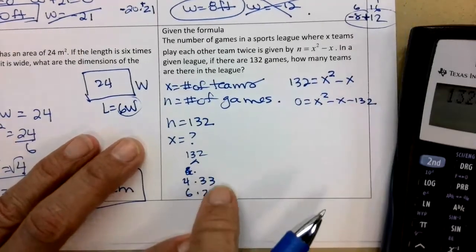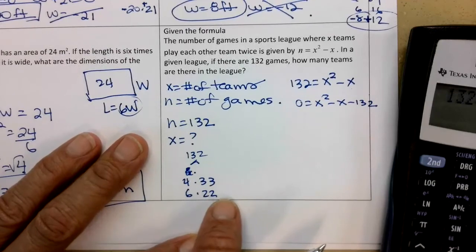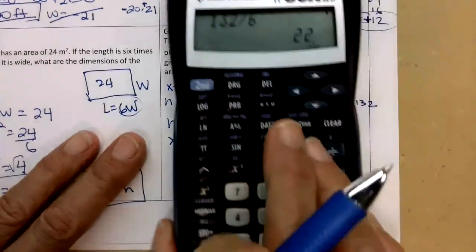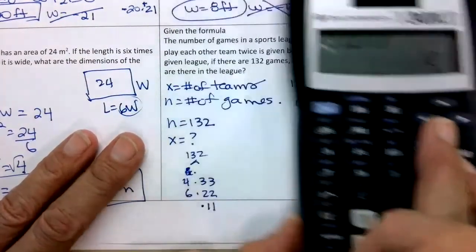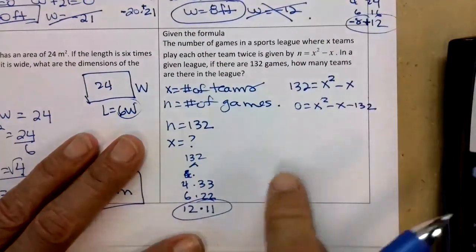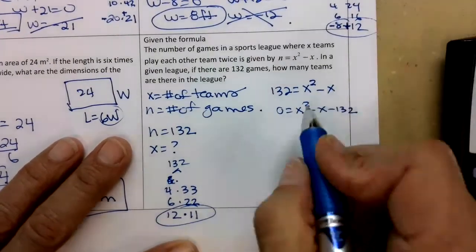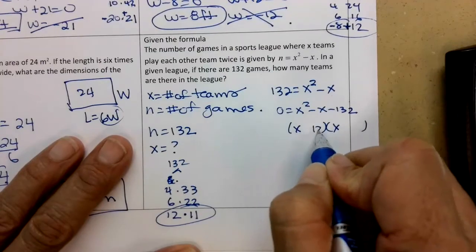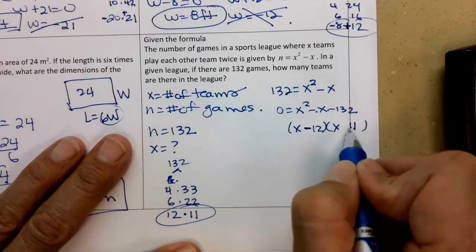I don't know if you notice here, but I've got 33, I've got 22, so 11 is going to have to be one of those factors, so I'm going to divide that in. So 132 divided by 11, 12. There it is. There's my pair, 12 and 11. One's going to have to be negative to get me the negative 132. We're going to figure it out here with my negative X, 12 and 11. I want the X to be negative, so I'll put my negative with the bigger number here.